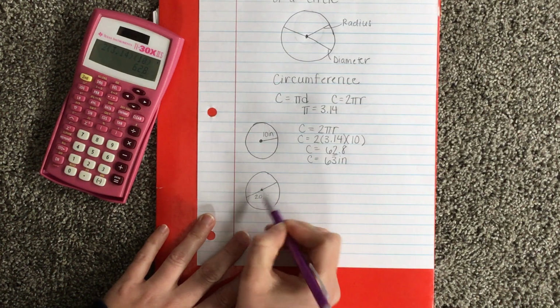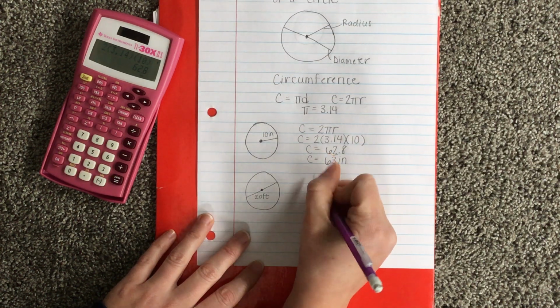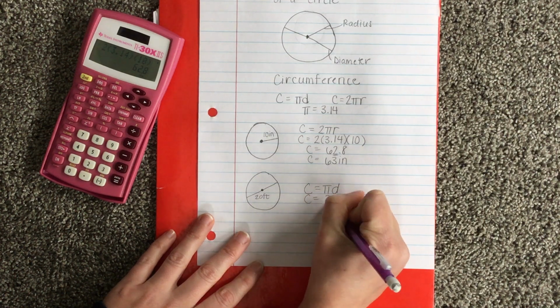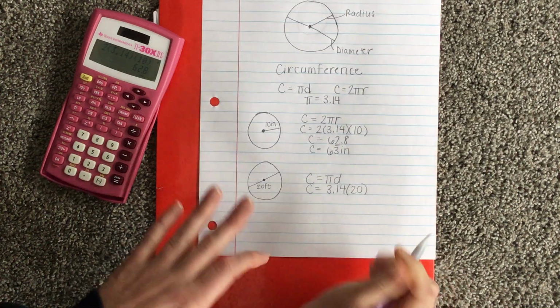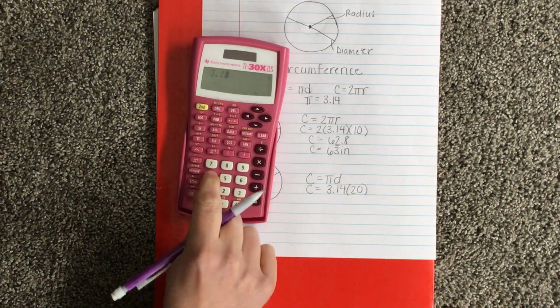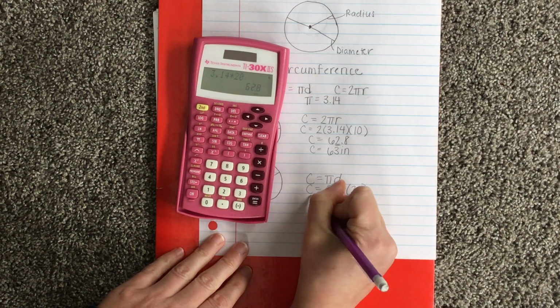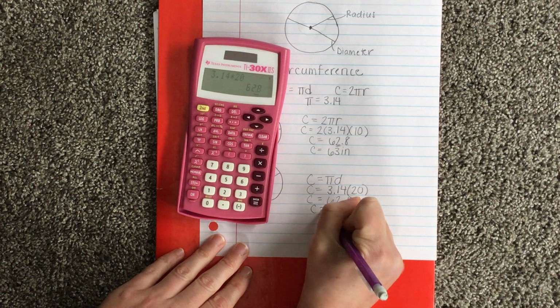This time they give us a diameter, so I'm going to use the formula that has diameter. Diameter is 20. So on my calculator, I'm going to do 3.14 times 20. Oh, look, we get the same answer. And round to the nearest whole number.